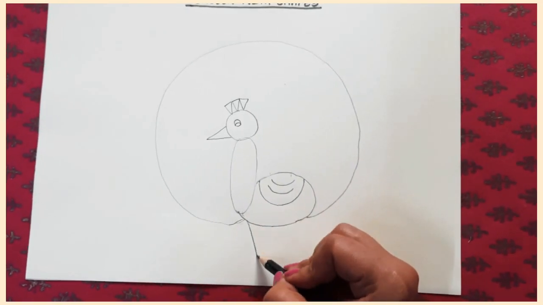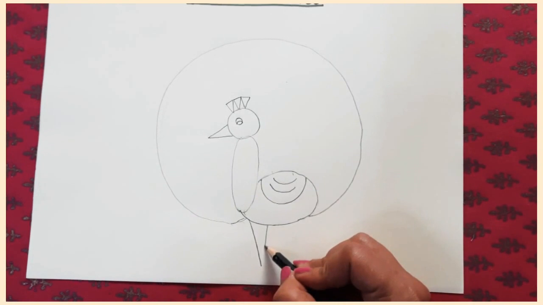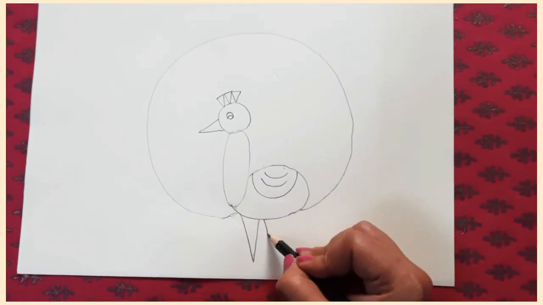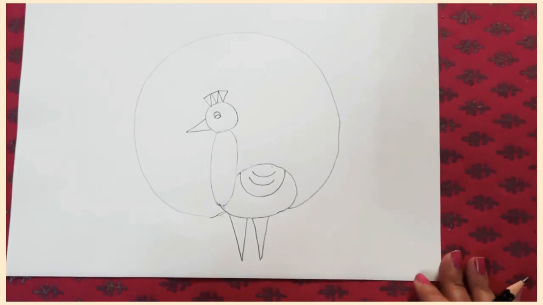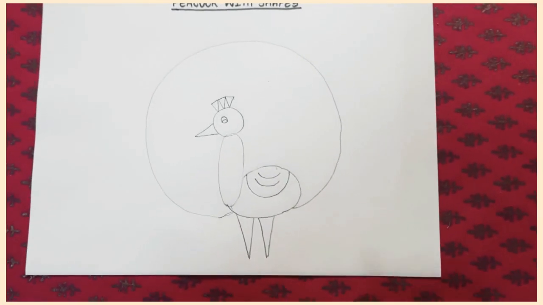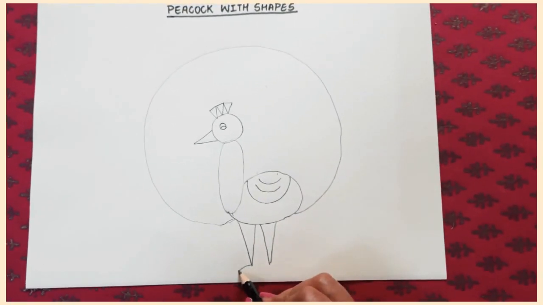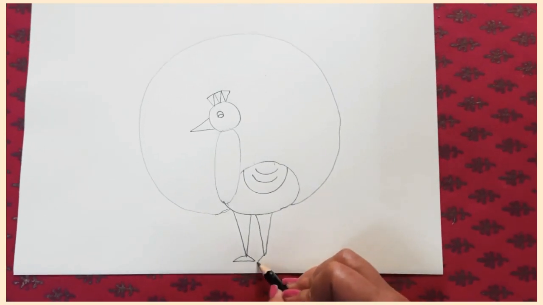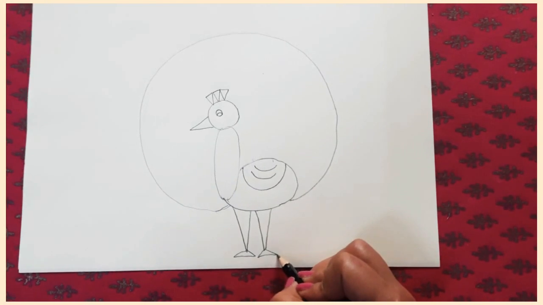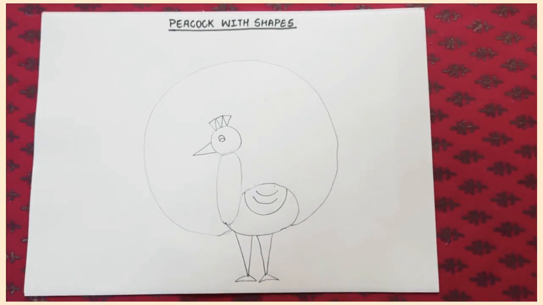Now first, let's draw 2 triangles, 2 long triangles to make his legs, and 2 more triangles like this to make the claws.